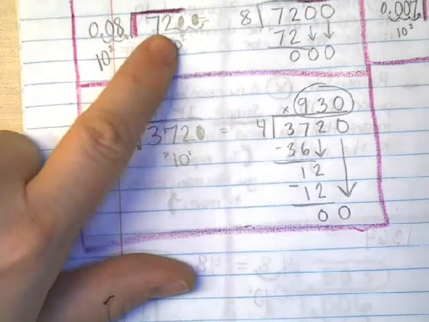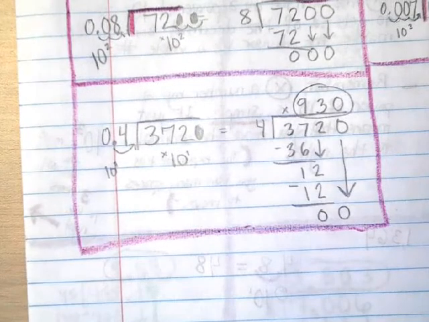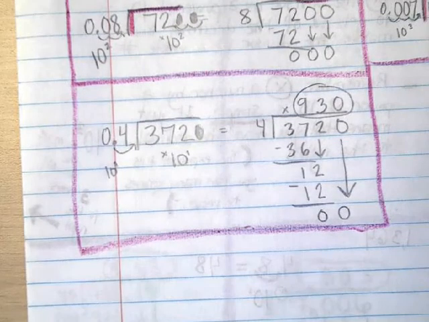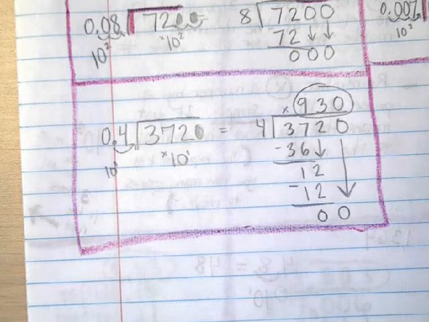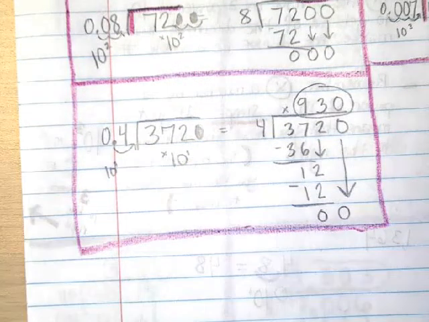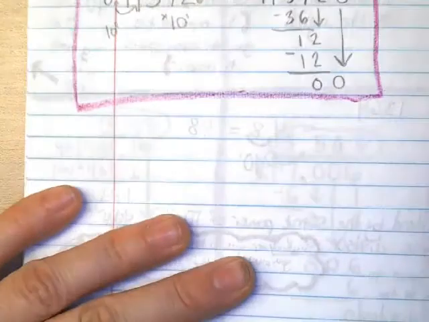How are you doing? Doing okay? Thumbs up if you're doing okay. I think you can do this. I know you can do it. It's just understanding that when I multiply by a power of 10 to get rid of the decimal, I have to multiply by a power of 10 there as well. Otherwise, I'm going to get a different answer that might not be correct. Okay, and I don't really want to deal with that.